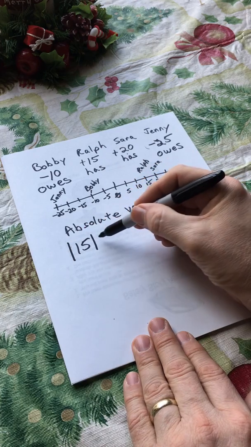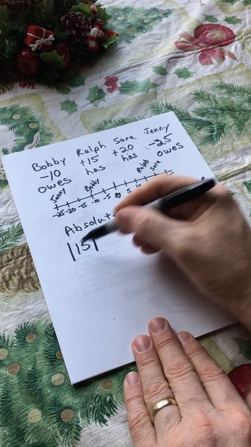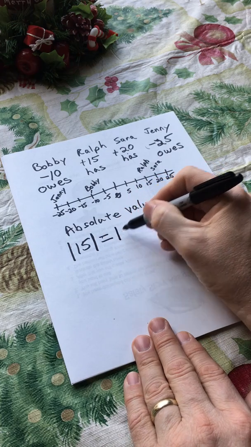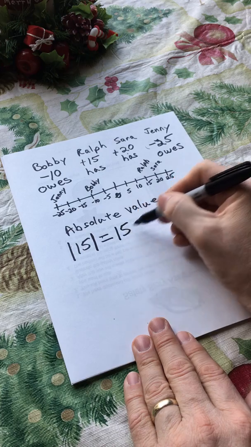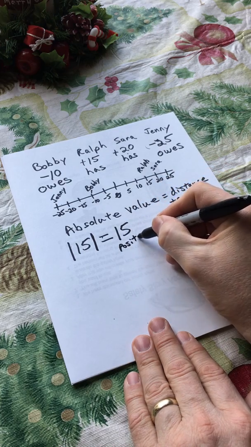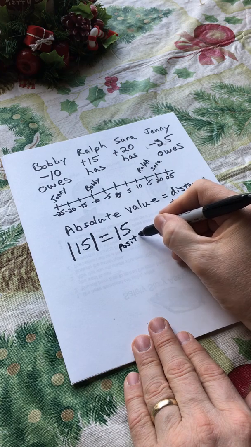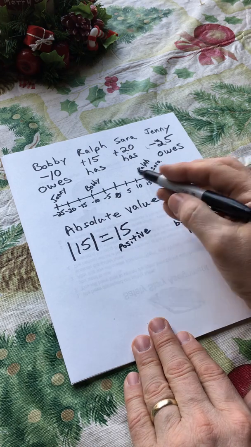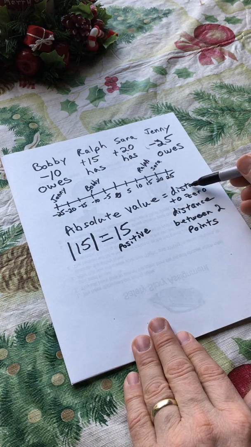When you see these bars, that means absolute value. When you get the absolute value of something, it can only be positive, because we are talking about the distance, not about whether it's negative or positive, just the distance from one point to 0 or from one point to another point.